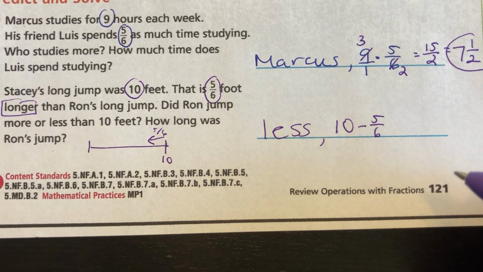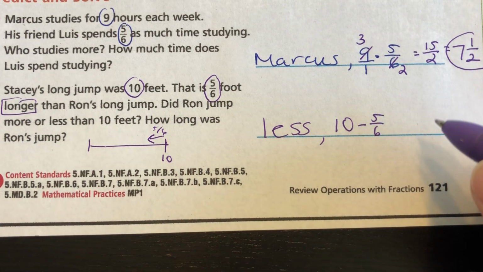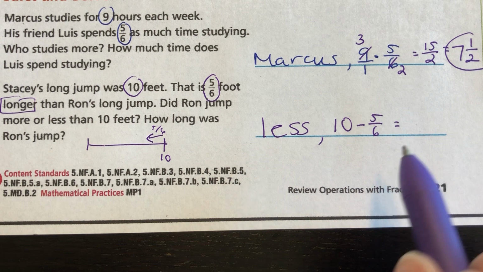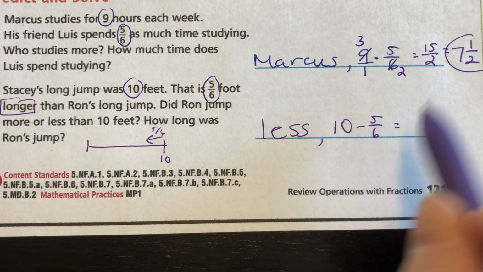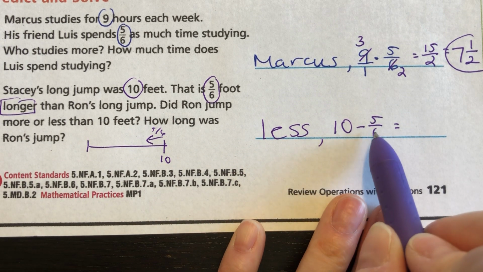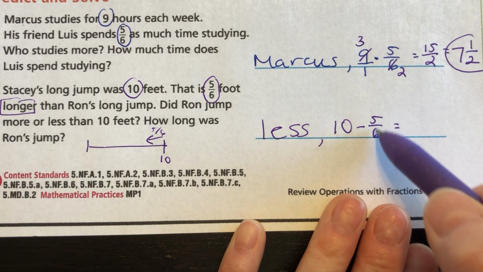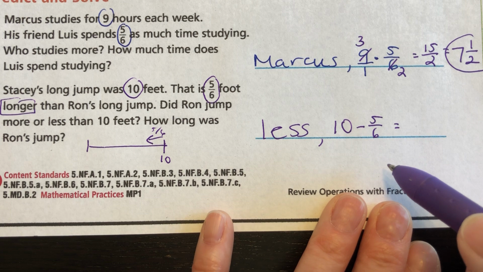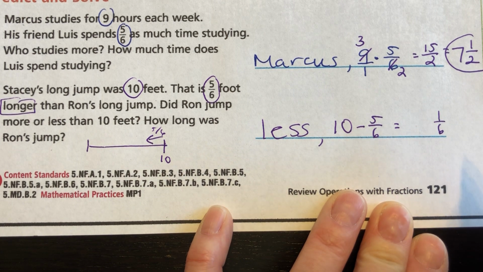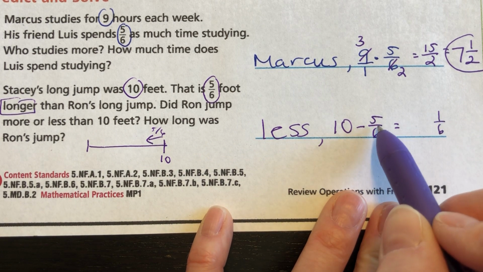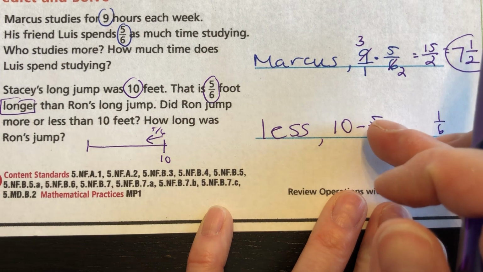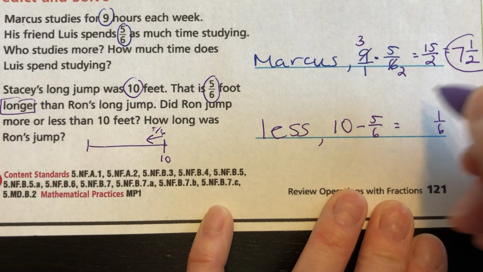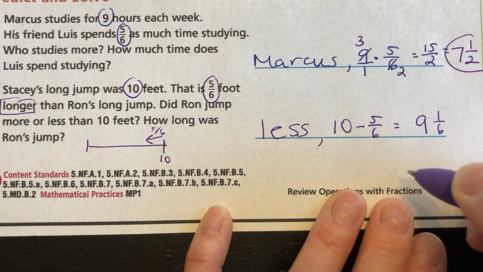Okay, now I really want you to think about this. Because we could line this all up and set it up vertically, but think about this. I can count up quite easily for this problem. Like 5/6 plus what would give me 1 whole? 1/6, right? So if 5/6 plus 1/6 gives me 1, now I'm at 1, right? And 1 plus what would give me 10? 1 plus 9.